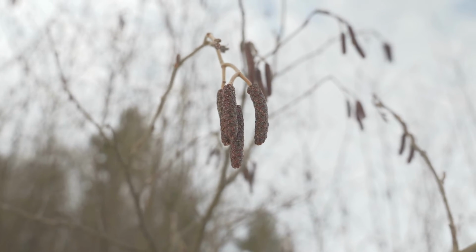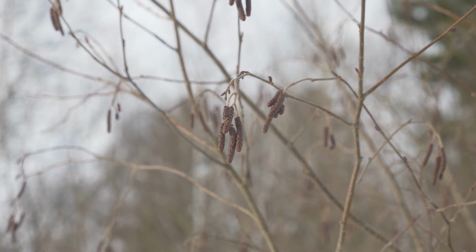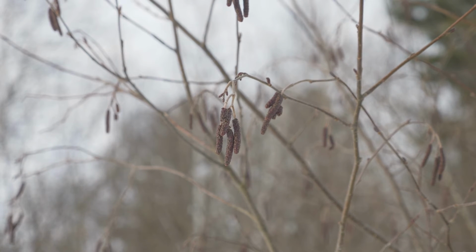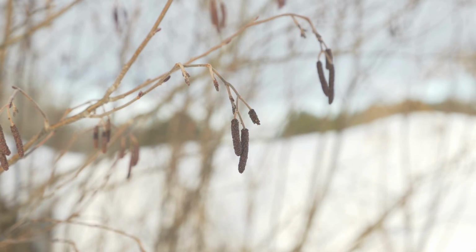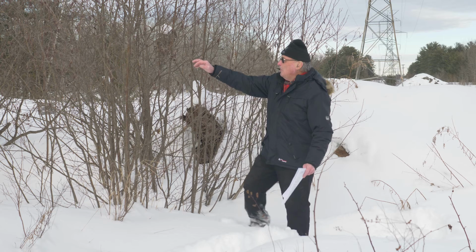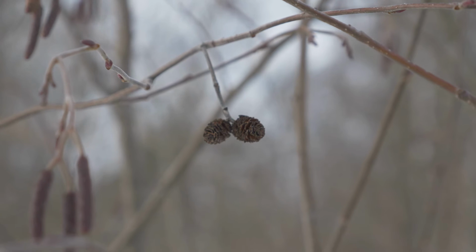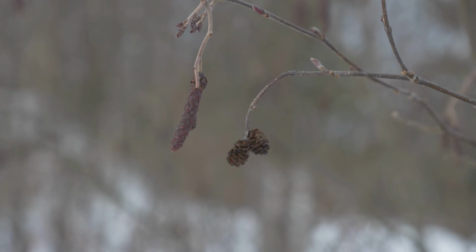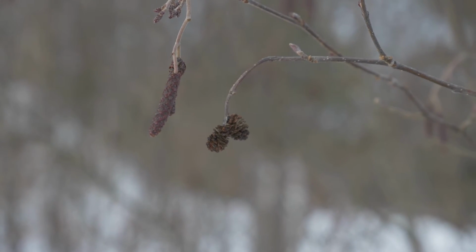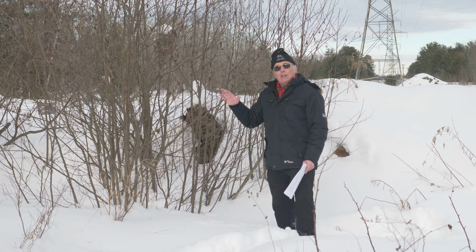In February, they turn a beautiful burgundy purple and start elongating. Within the next 2 weeks, these will be twice as long. These are the male staminate flowers. The female cones from last year are right up in this area. The seeds have dropped out. Here's a cone here. The seeds have dropped out, and soon the female flowers will be out, later in April, and there'll be a new crop next year of the speckled alder.